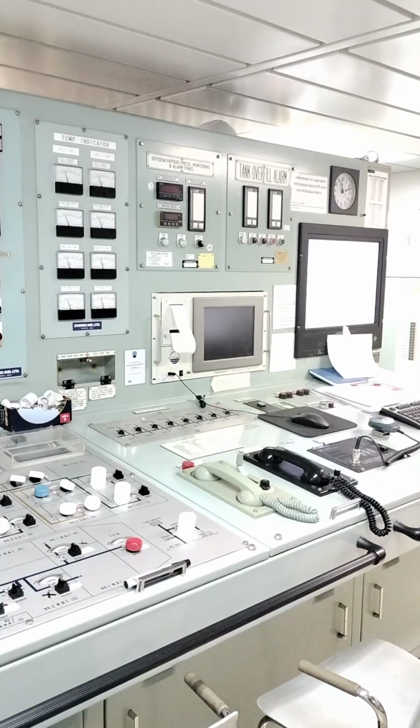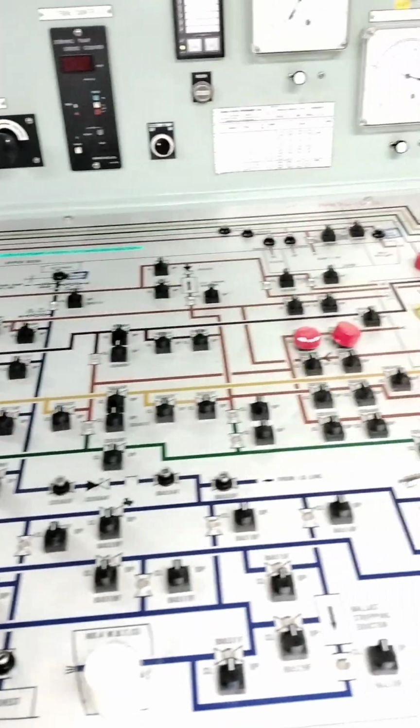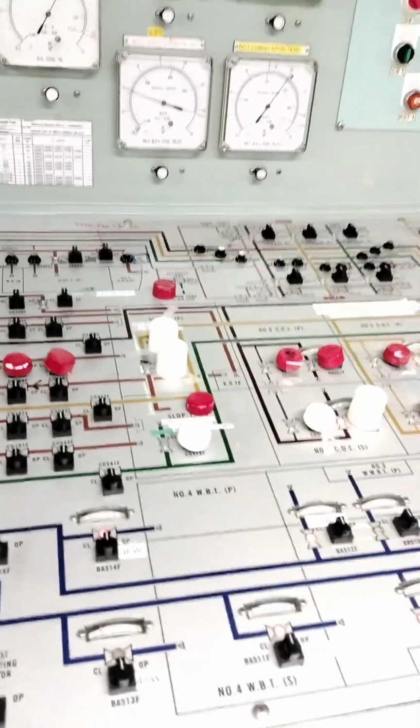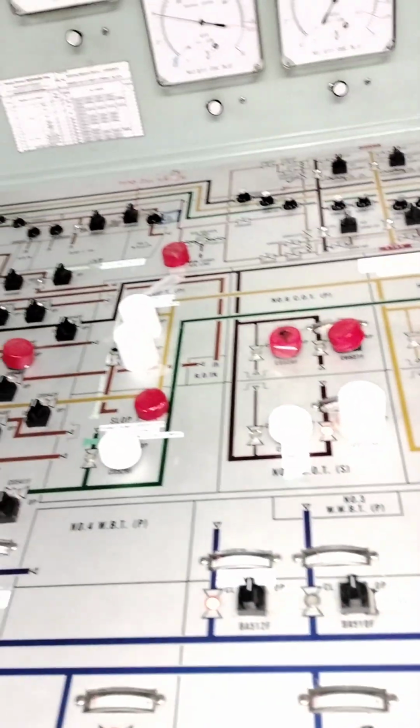So first thing, please turn the camera to this side. Okay. You can see now there are a lot of switches here. I'll explain simply. We have two systems. This is the ballast system, the blue color lines. This is the cargo system. I'll explain first what the ballast system is.